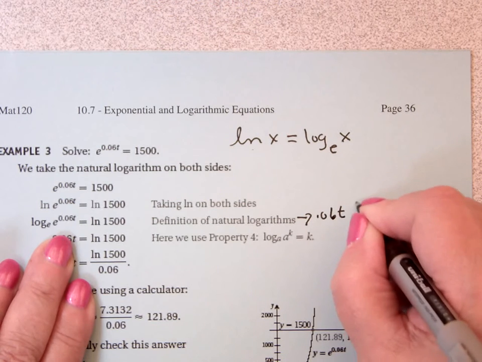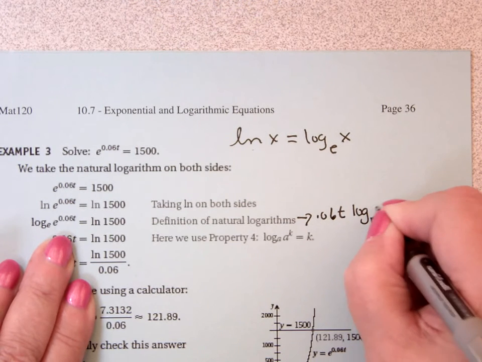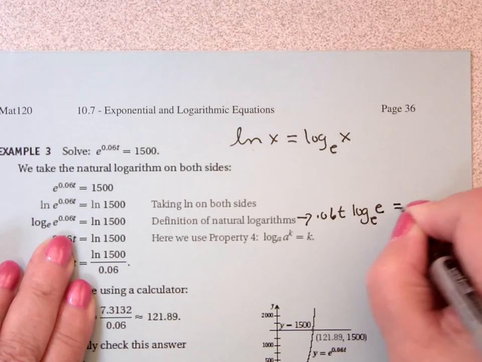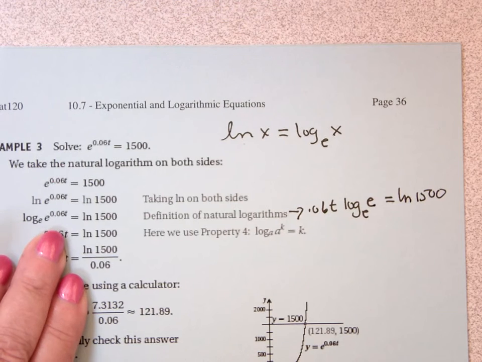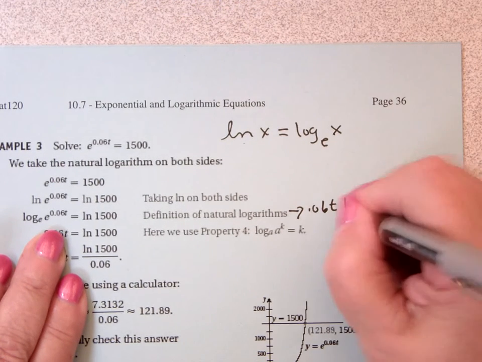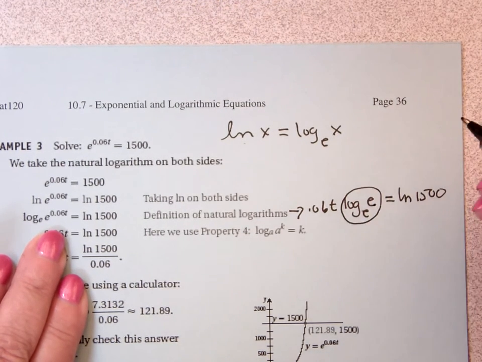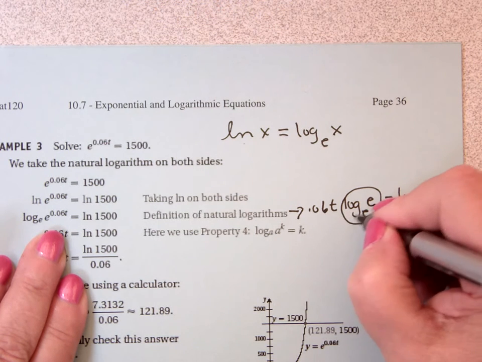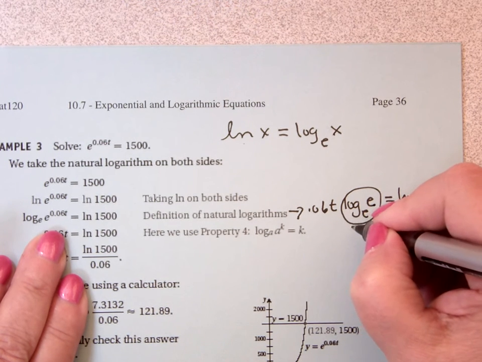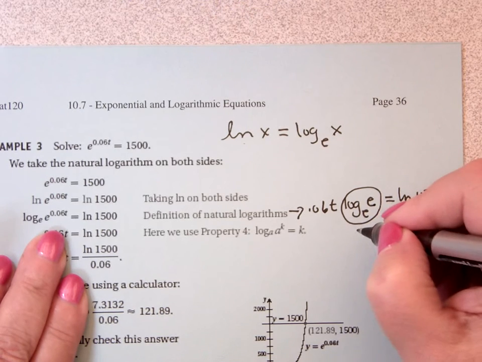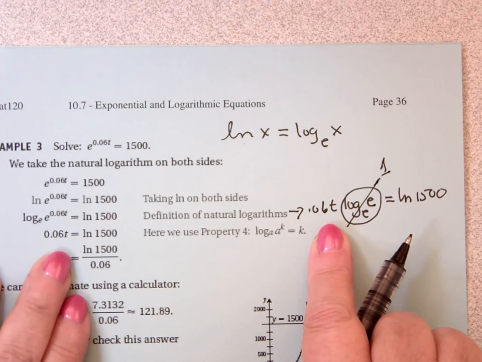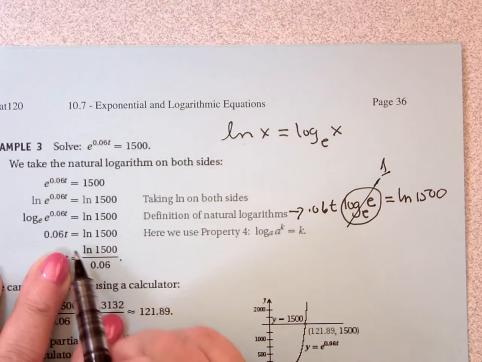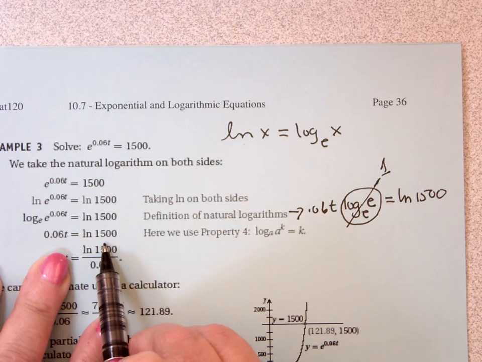0.06t times log base e of e equals the natural log of 1500. That's the missing step. And then log base e of e, from yesterday, was property of logs, 1. And then that's where they came up with this: 0.06t is equal to the natural log of 1500.